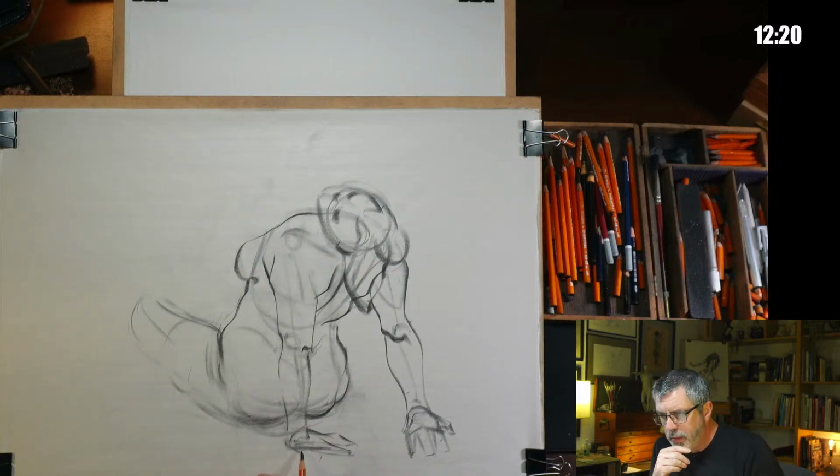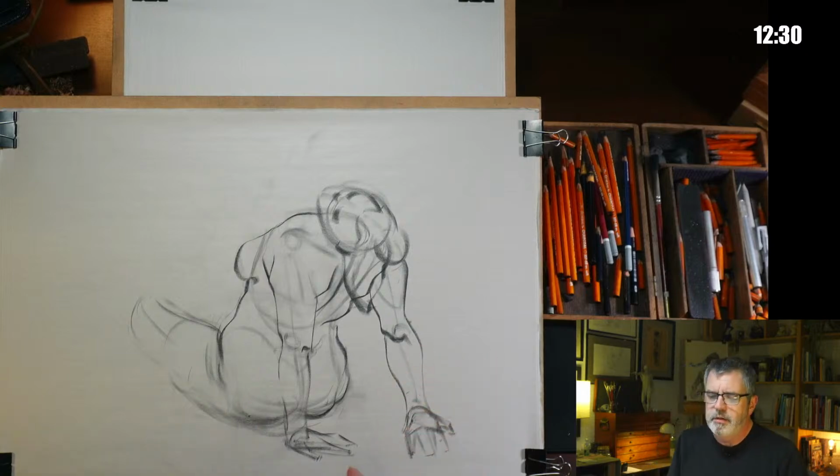Thumb coming out this way. All right, that'll get us where we need to go for now, right?